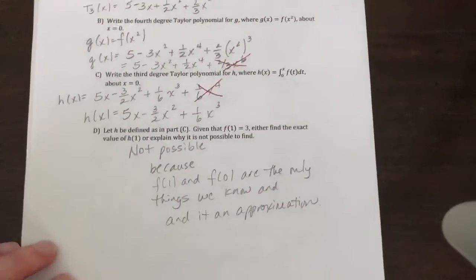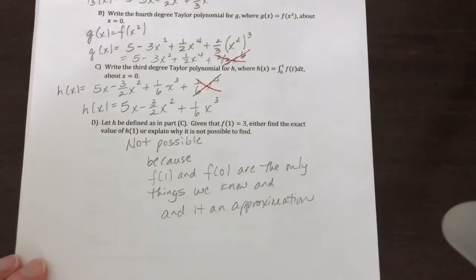It's kind of confusing. So anyways, that's Taylor series, and hopefully you get through the free response and you're able to do those correctly. Just make sure you take your derivatives and go through the process.